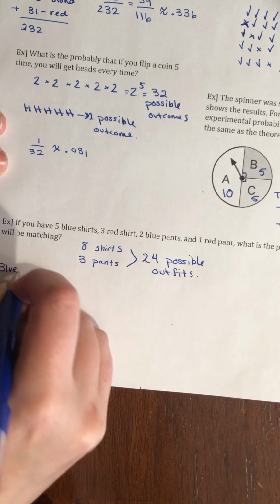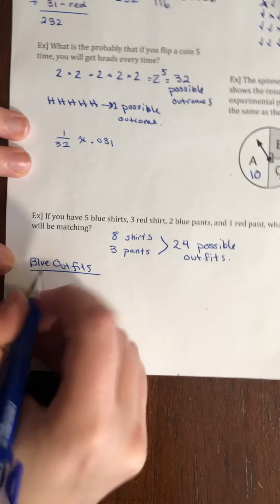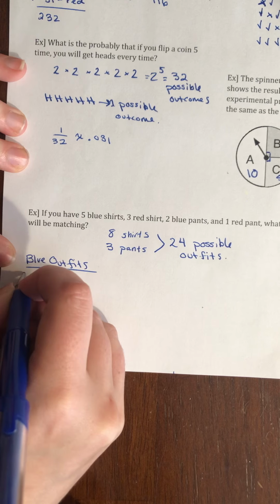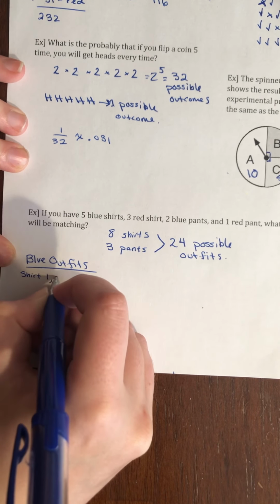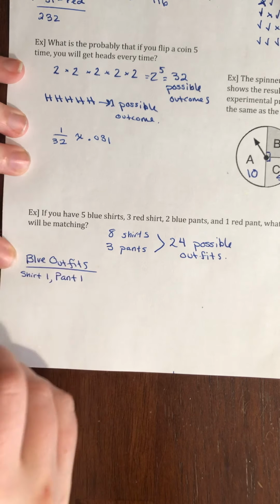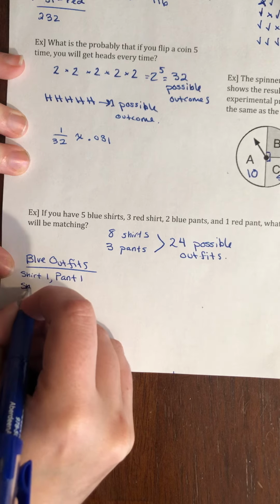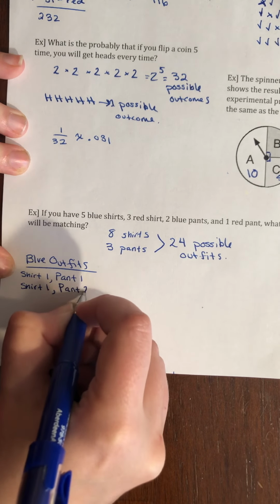Well, how many blue outfits are there? Well, I could have blue shirt 1 with the blue pants 1. That same shirt with the other pair of blue pants.